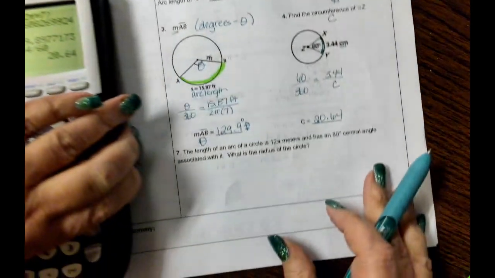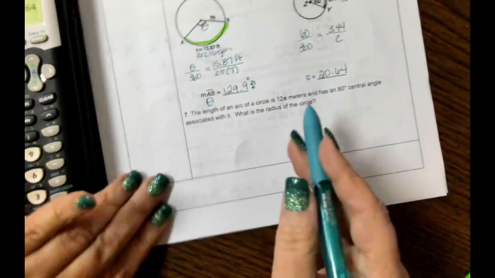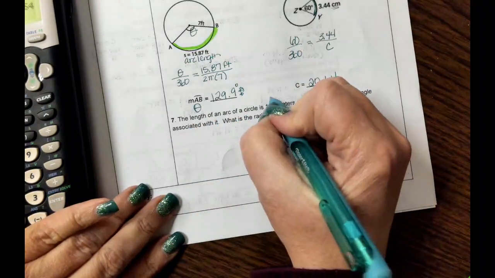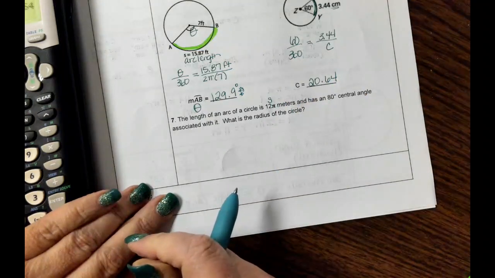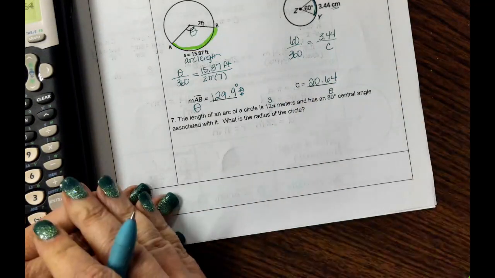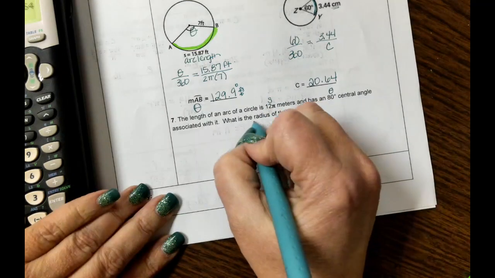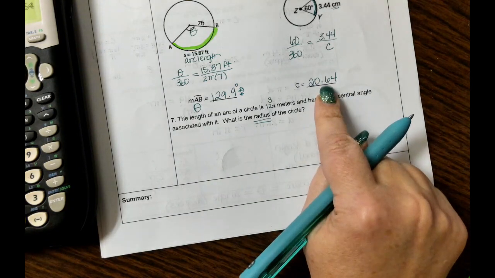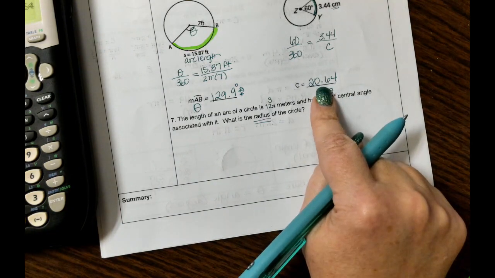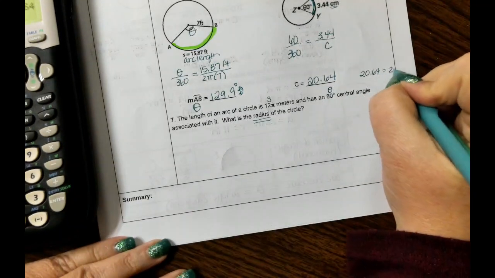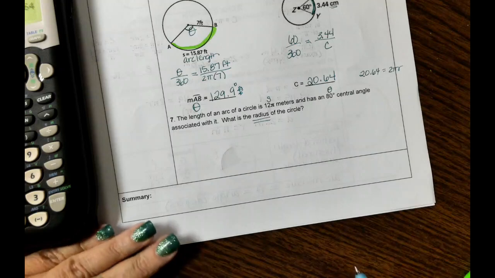So in words, let's look at what this looks like. The length of the arc of the circle is 12 pi. We're going to call that S or L. It has an 80-degree central angle, that's your theta. What is the radius of the circle? So ultimately I'm going to take this one step further. I could find the radius, right? 20.64 is equal to 2 pi r or pi d. So we're going to go that next step here.